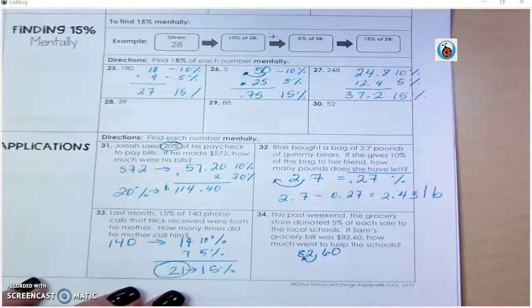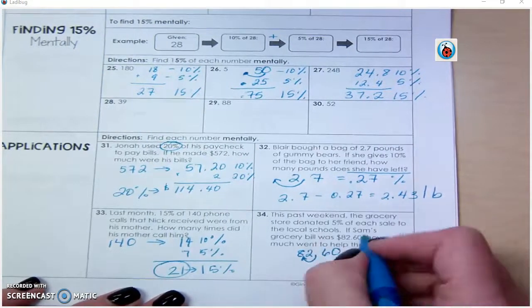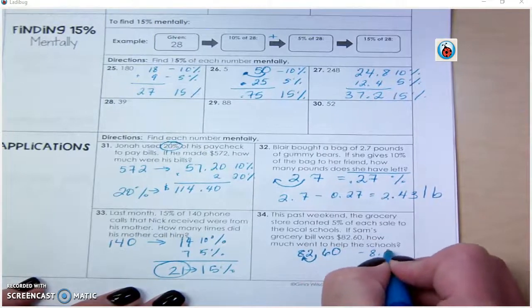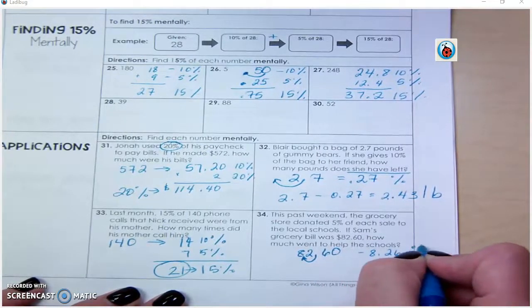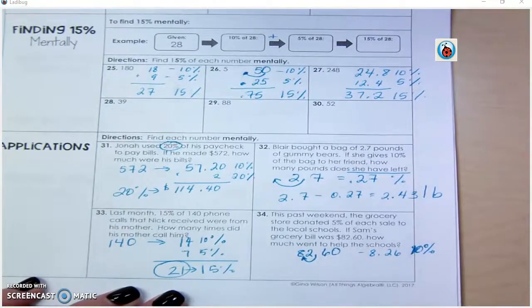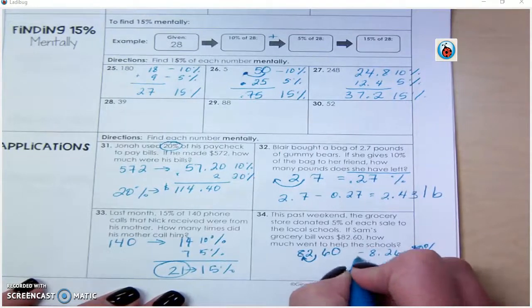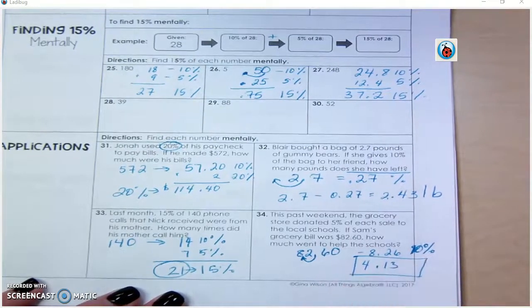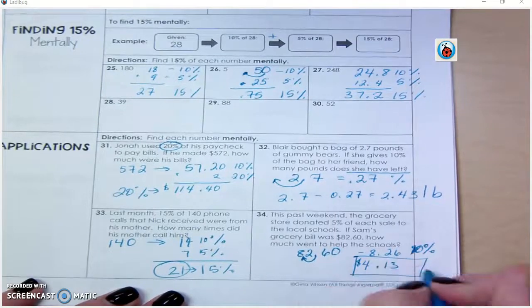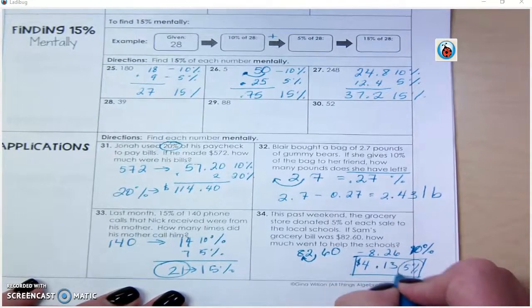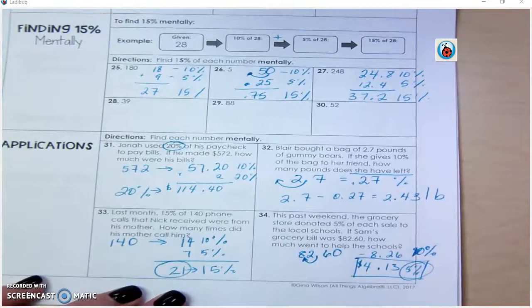So one movement to the left will give us $8.26. That is your 10% of the bill. But we know it's only 5% that went there. So half of this. Half of 26 is 13. Half of 8 is 4. So $4.13. Okay, my 5%. That's the donation that was made that went to the school.